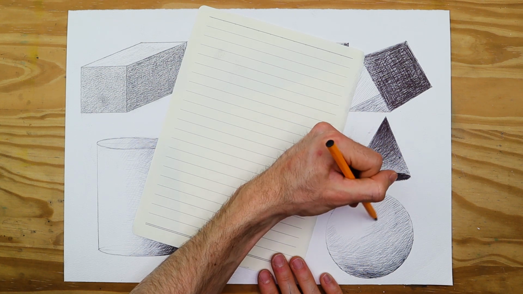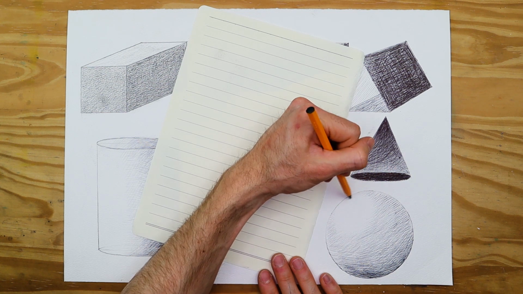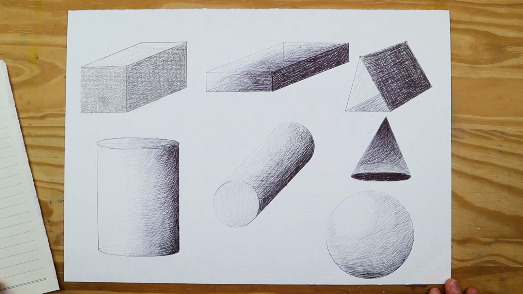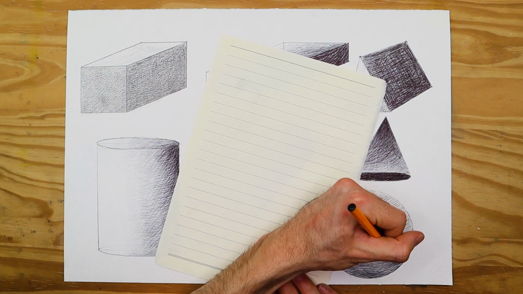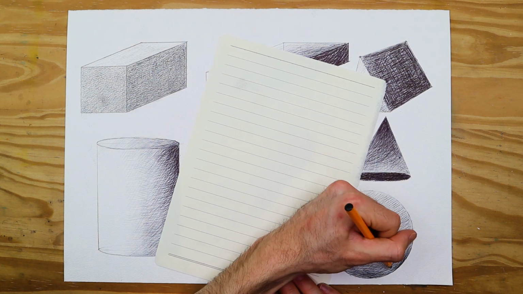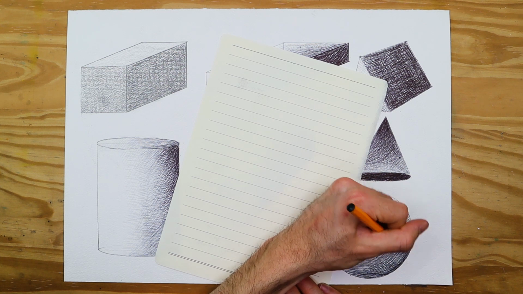The idea is to still represent three tonal values once again, so we do want to make sure that we are slowly transitioning from dark to mid-tone until we arrive at the lightest area within the sphere. You can also allow shading marks to curve around the sphere once again, and this is just going to create a more rounded three-dimensional quality in the object.